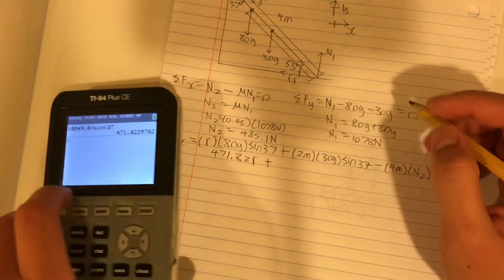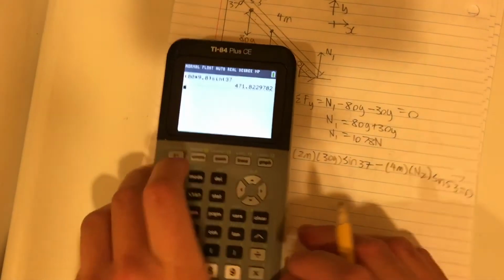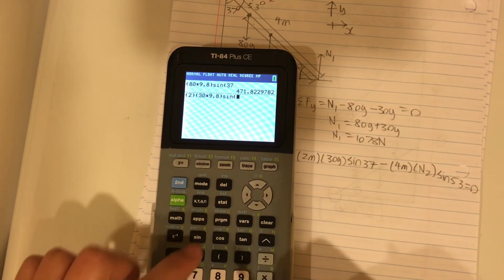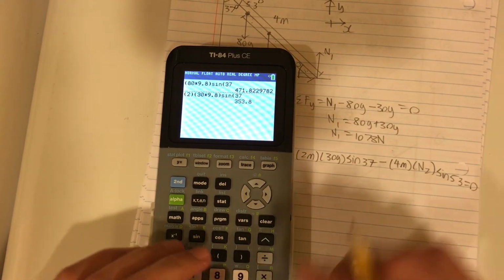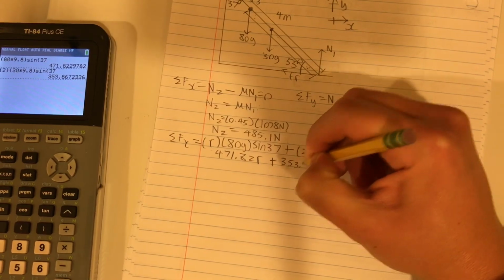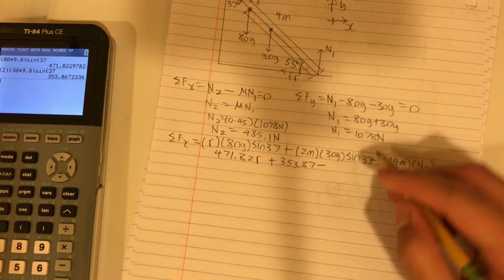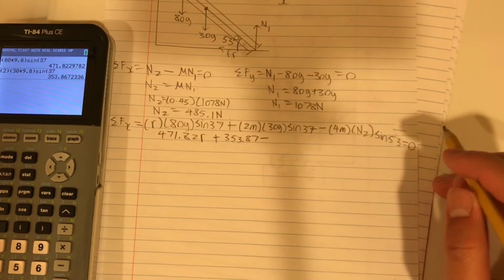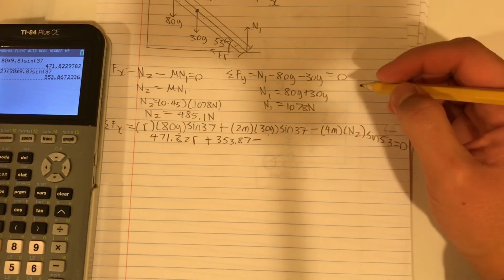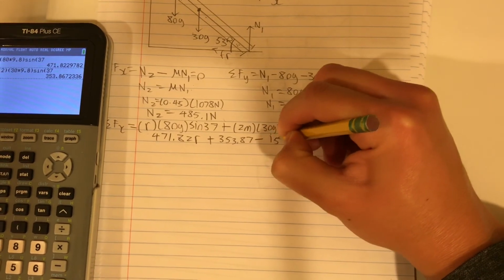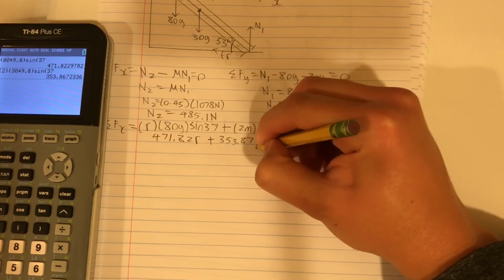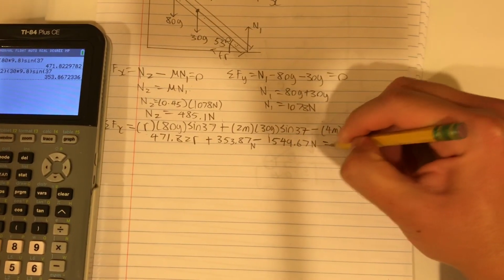So let's continue. 30 times 9.8 sine 37 gives you 353.87, minus, here you just find your second normal force, so all you have to do is multiply together and you will get minus 1549.67 newtons. Don't forget that newtons over there, equals 0.